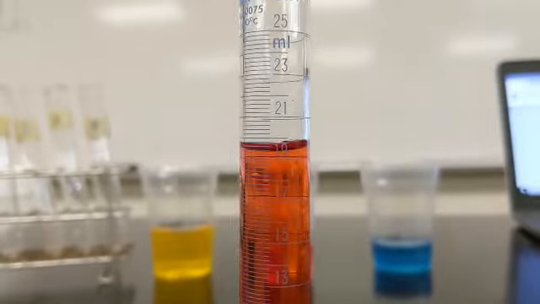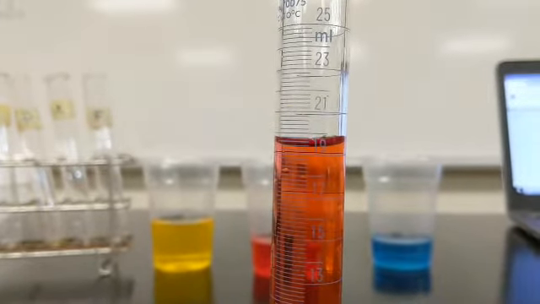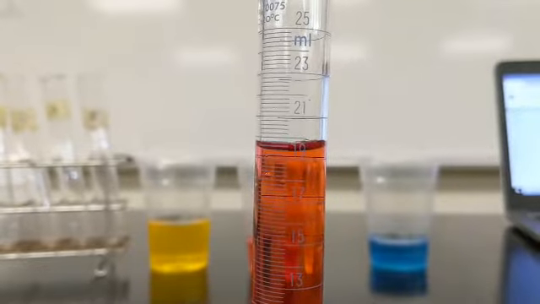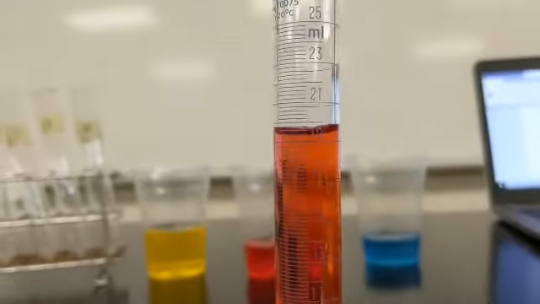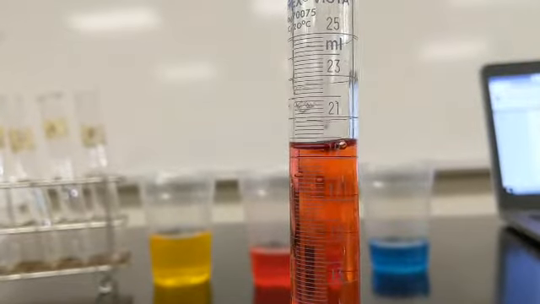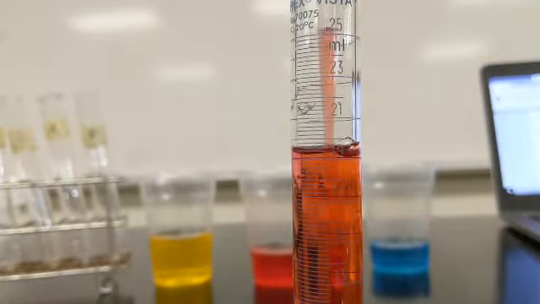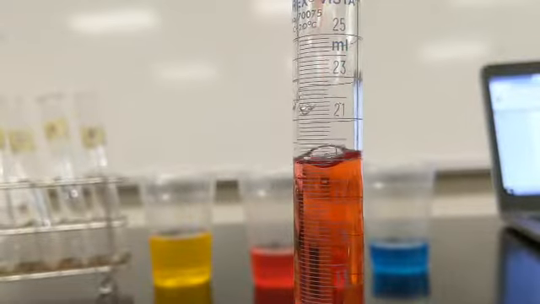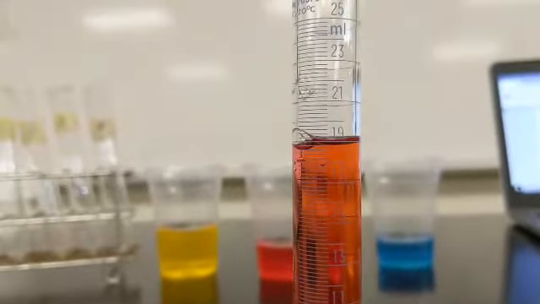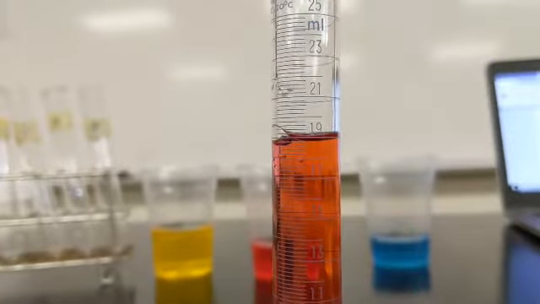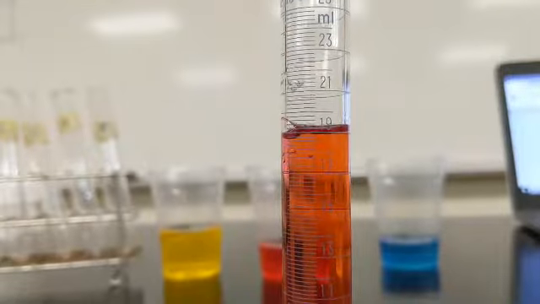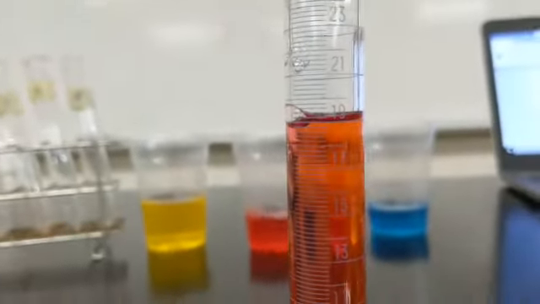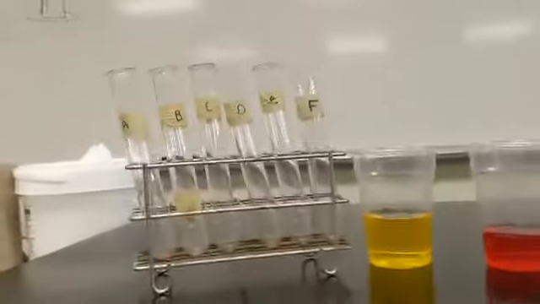Okay, so if we are measuring from the bottom of that curved surface, that meniscus, it looks like I poured in a little bit too much of the red. So now I'm going to take the pipette and take some out to get a nice, accurate 19 milliliters. All right, I need to put a drop back in. There, let's call that 19, okay? So pour that into test tube A.